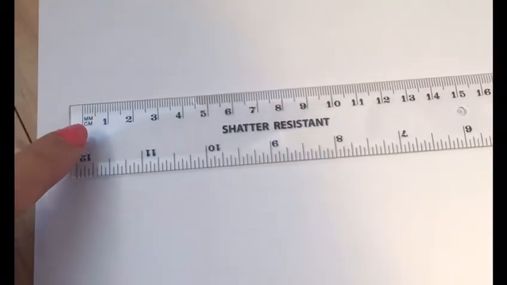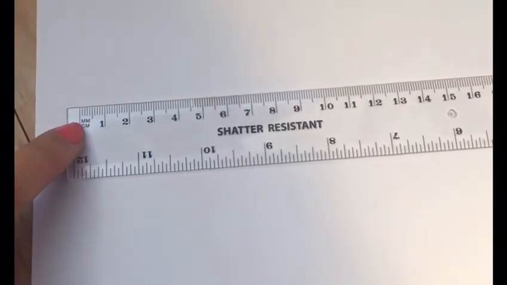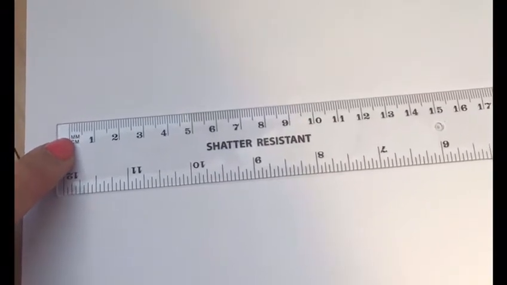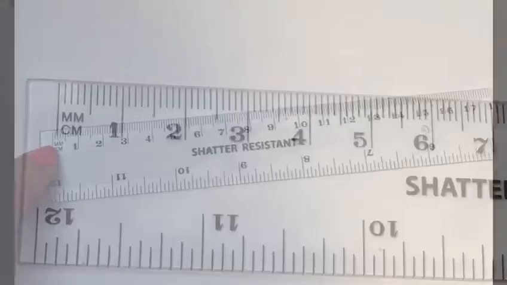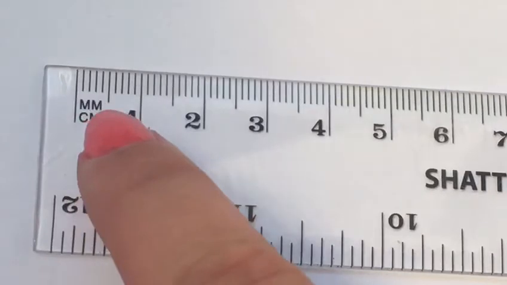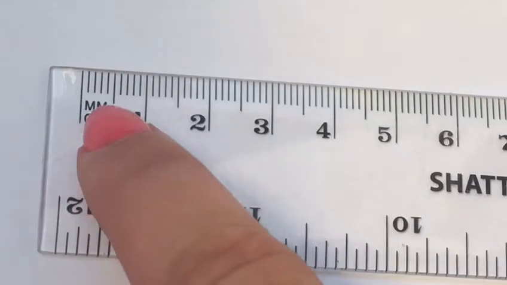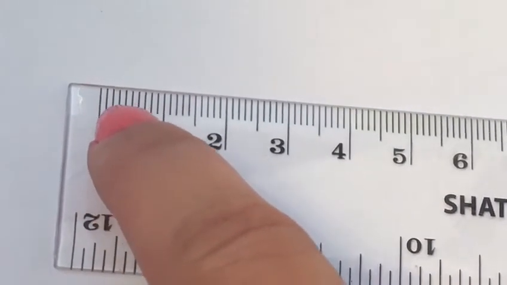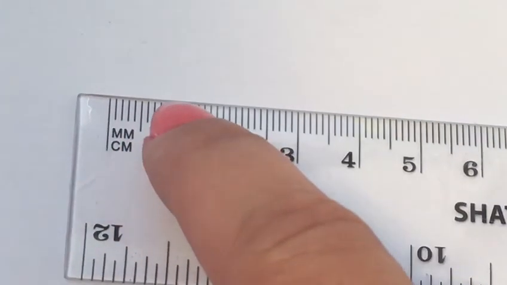Using a ruler is an excellent way to measure length, but it's important that we do so by starting at this line here. This line represents 0. Rulers can be used to measure in millimetres. Can you see the letters mm here? And we measure length by counting these tiny little lines here.